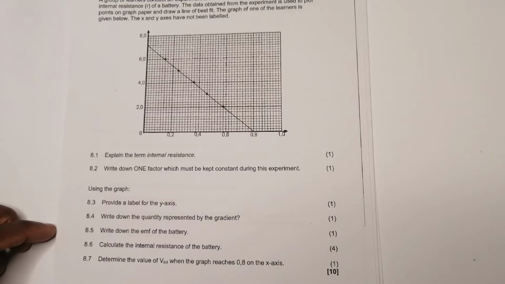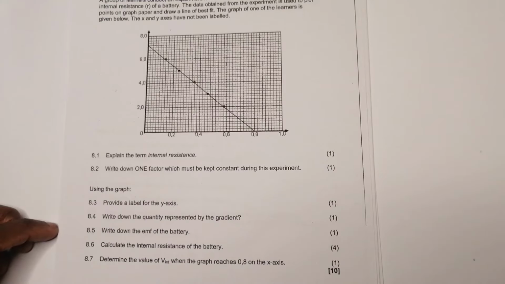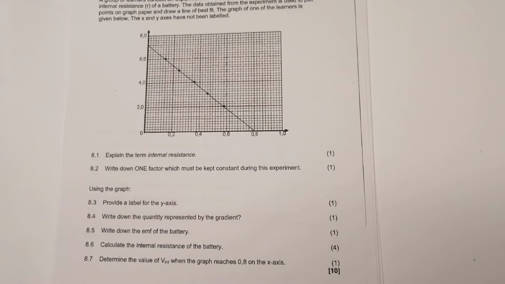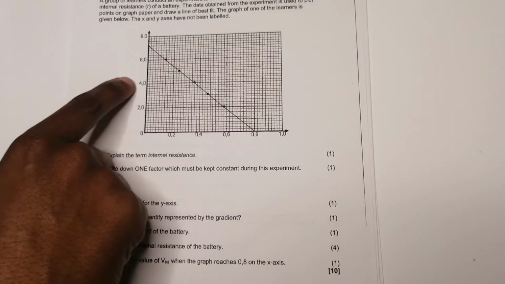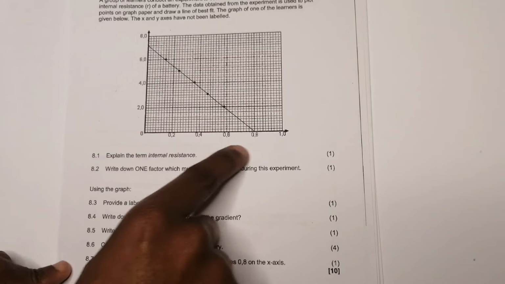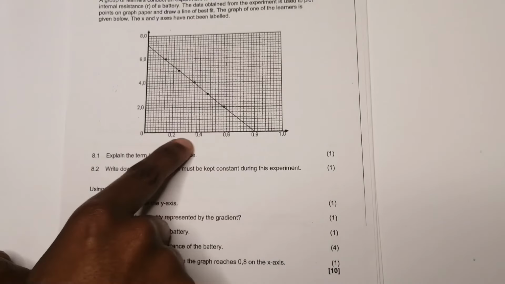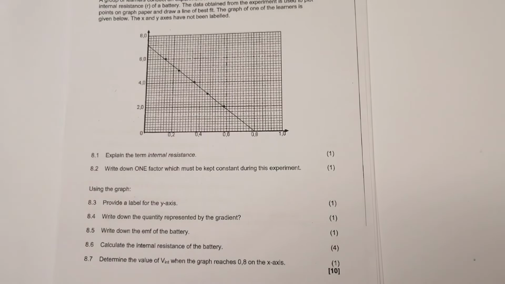They say using the graph, we need to provide a label for the y-axis. As I did say to you, you can do that yourself. That would be voltage there and this would be current over there, and it makes sense. Those current values kind of make sense. So you'd have voltage against current.